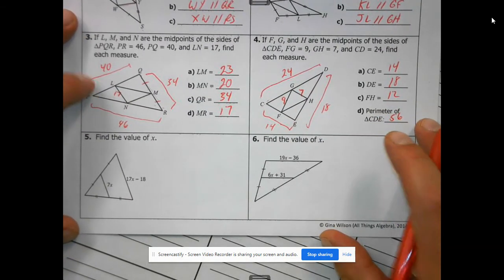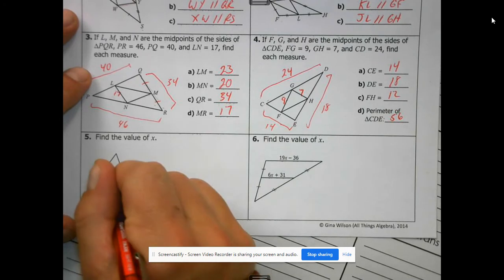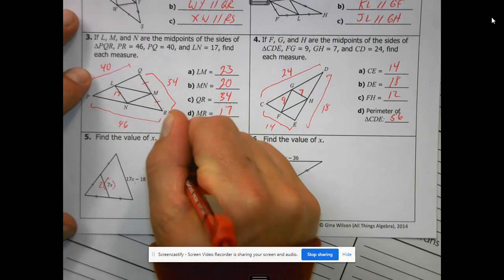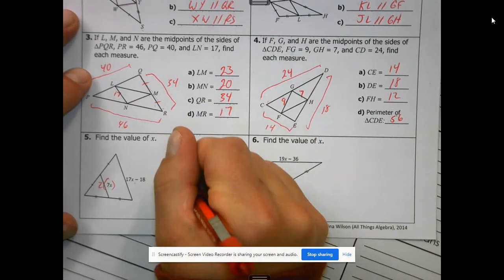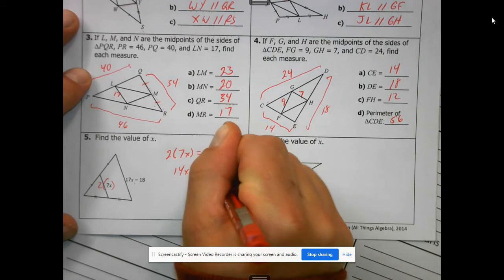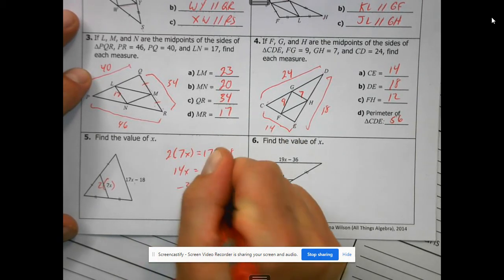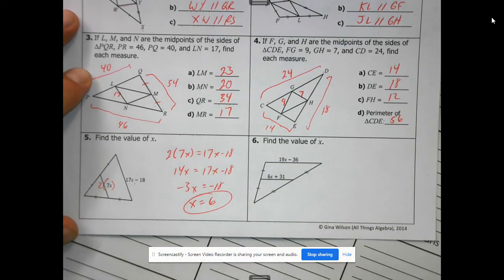Number 5, find the value of x. Remember, I have to double the midsegment and equal it to the base. So I got to times this by 2, then equal it to that. So 2 times 7x is 14x, equals 17x minus 18. I'll subtract 17x from both sides. Divide both sides by -3, and we get 6.